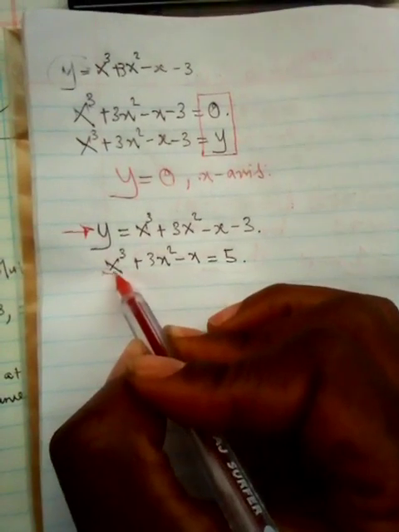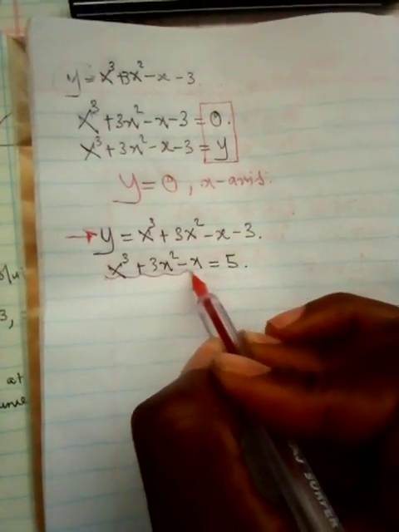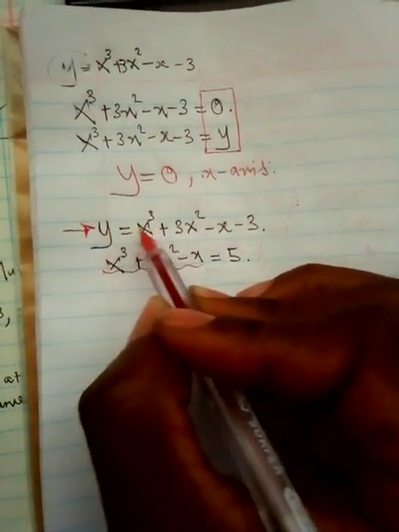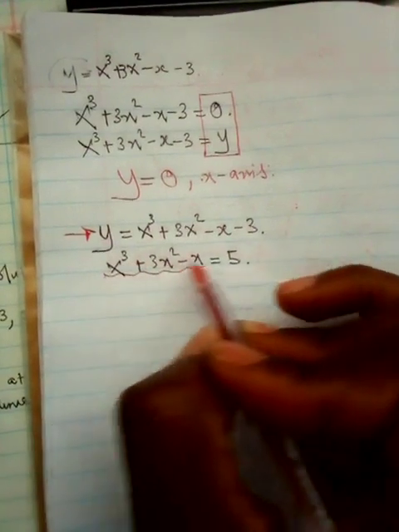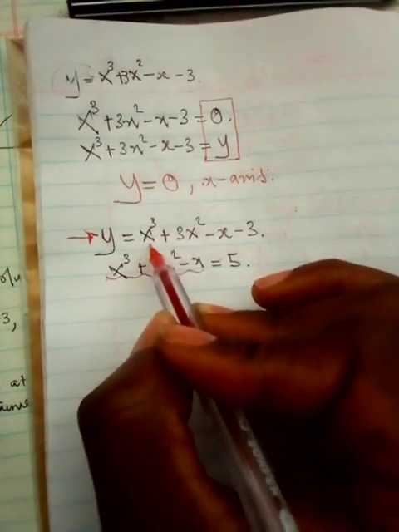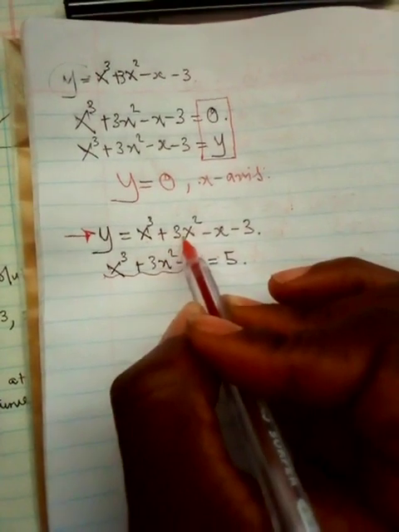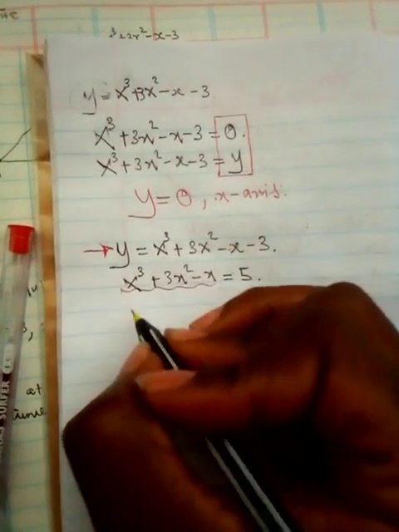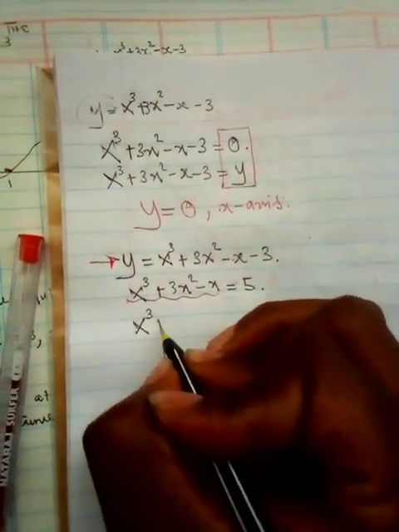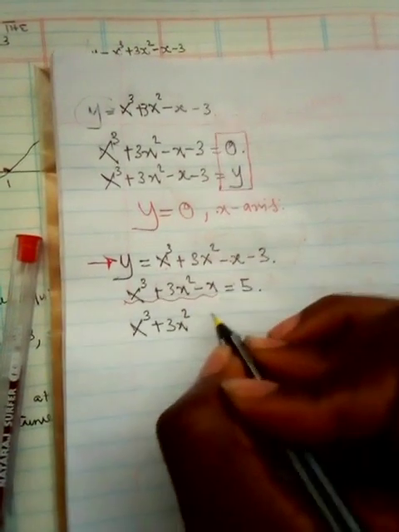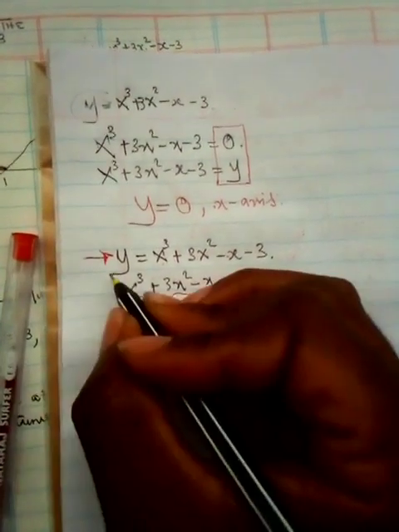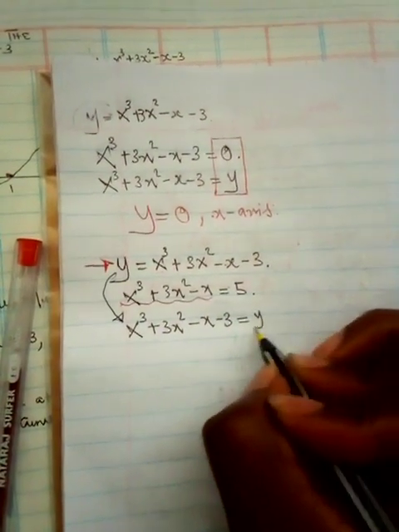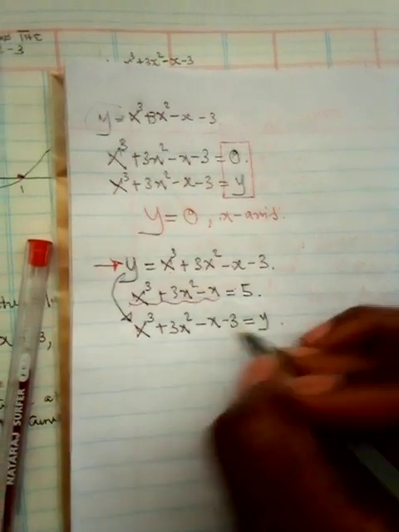Notice that we are having x to the power 3 plus 3x squared minus x here, which means that as you are making this one into this form, you should make sure that you only make x to the power 3 plus 3x squared minus x the subject of the formula, meaning that this one is going to be looking like x to the power 3 plus 3x squared minus x minus 3. So remember, I'm trying to change this guy. Minus 3 is equal to y.